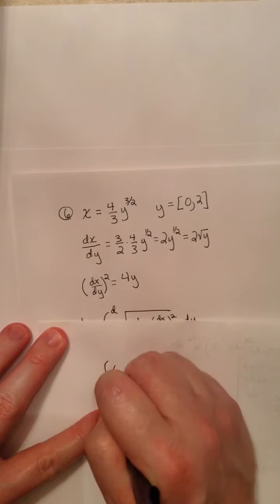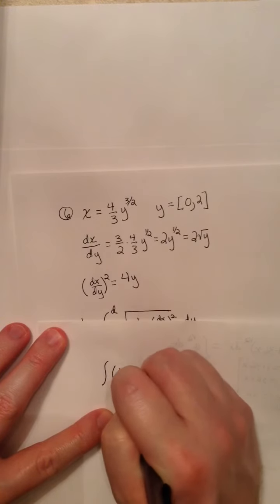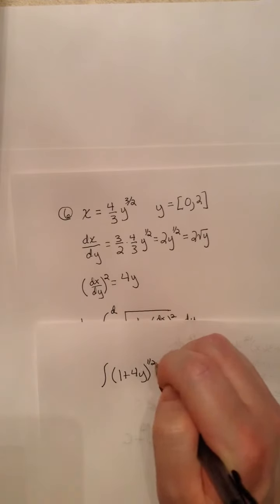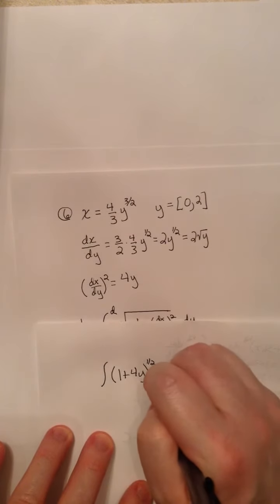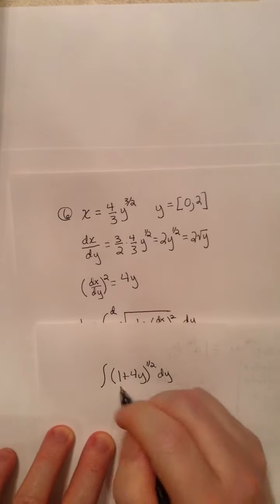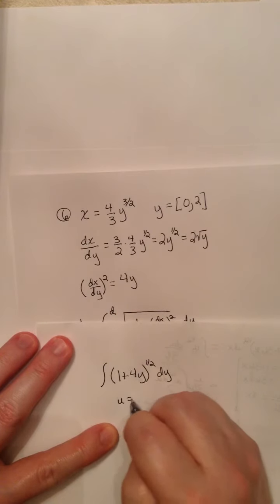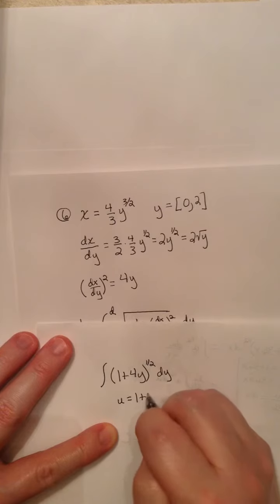So if I integrate the square root of 1 plus 4y, or in this case the quantity 1 plus 4y to the 1/2, I take substitution and have u represent 1 plus 4y.